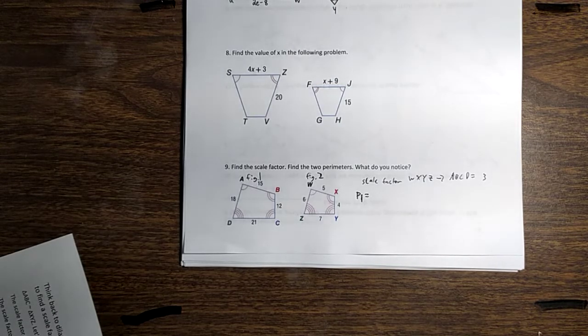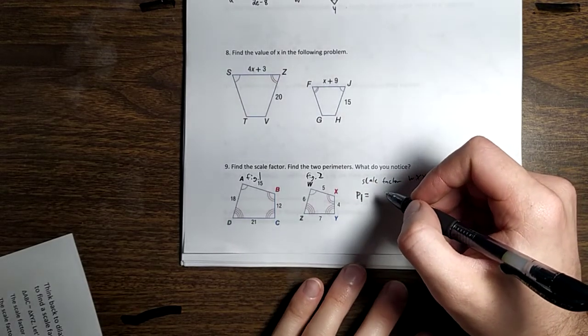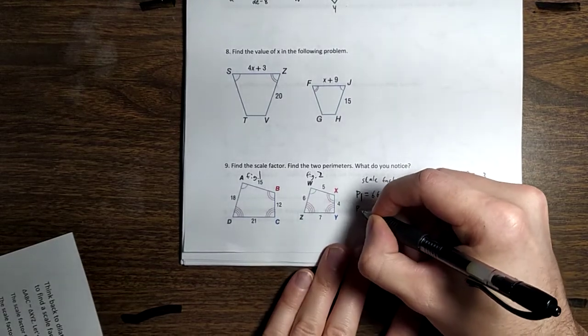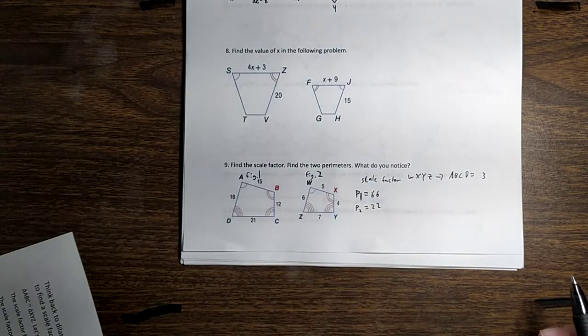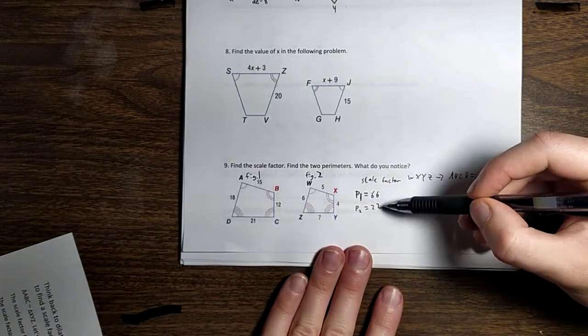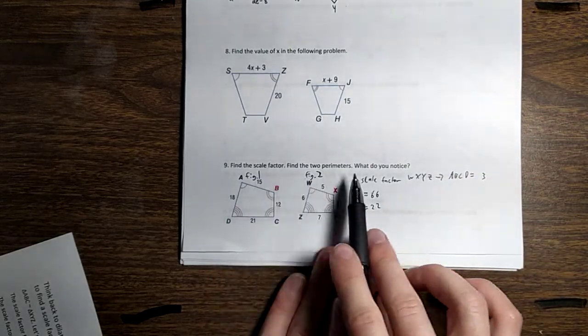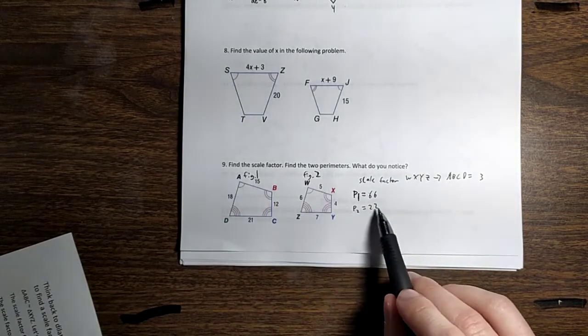So what would that get us? 12, 22, 30, 66, I think. Yeah, 66. And then P2 equals 22. All right. So what I see again is that the two perimeters are related by that same scale factor. So 5 plus 4 plus 7 plus 6 gets us 22.